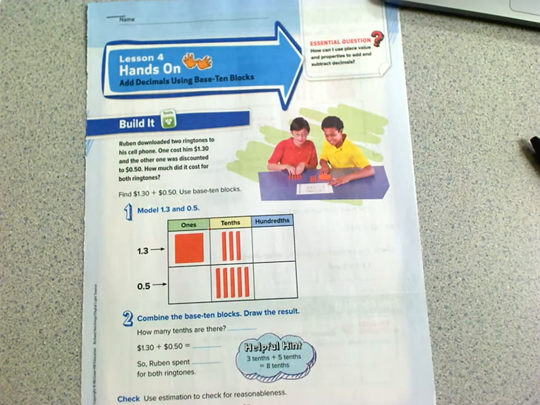Today we are going to work on lesson 4, and this is a hands-on lesson. I know we can't really get hands-on, so we're going to try our best to get through the lesson and what it's actually teaching us. It's kind of just like a pre-lesson for tomorrow's adding decimal lesson. So just try to follow along as best as you can. If you don't want to draw all the models, you do not have to. We'll just see how it goes.